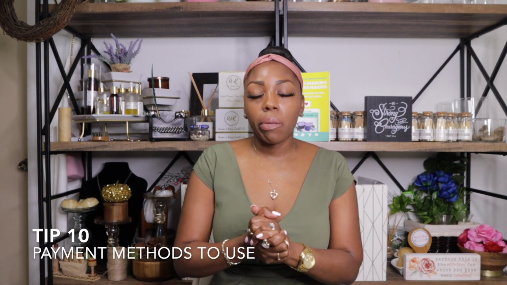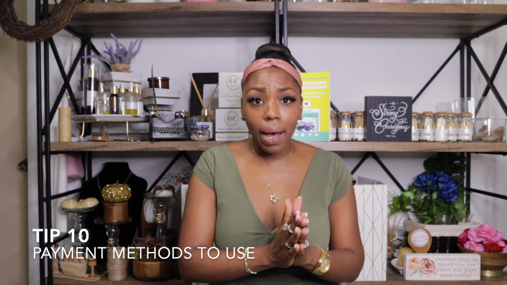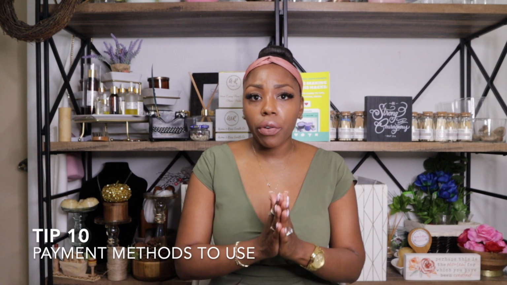And oftentimes you could deduct the sample price from the actual product if you are going to order from them. And now this moves on to my 10th tip. My 10th tip is, when paying, use either PayPal if available for you, or use your credit card.